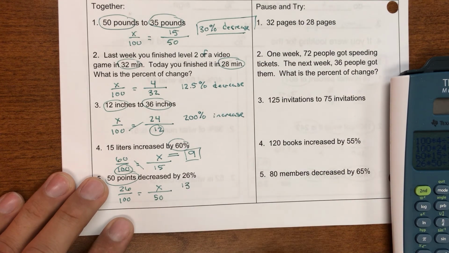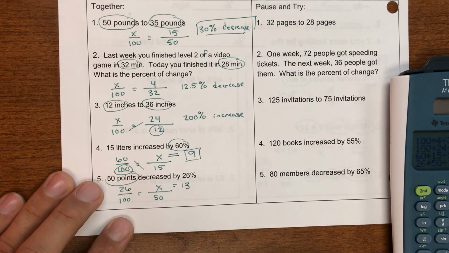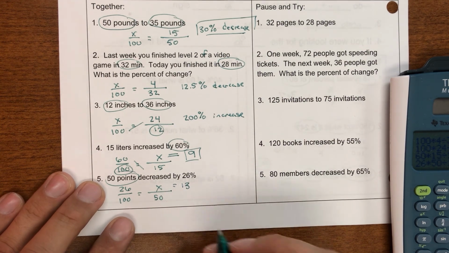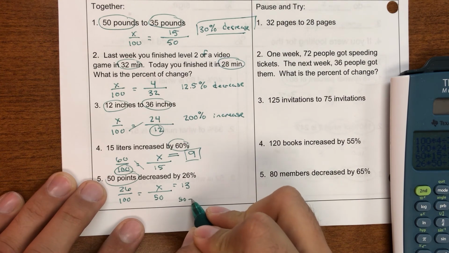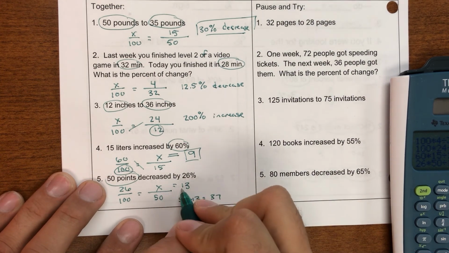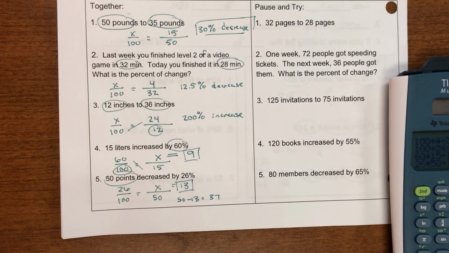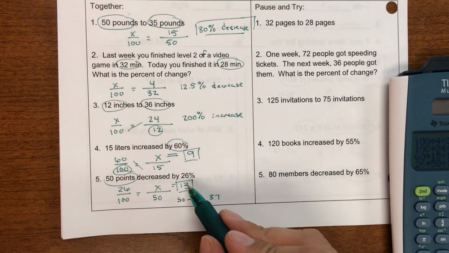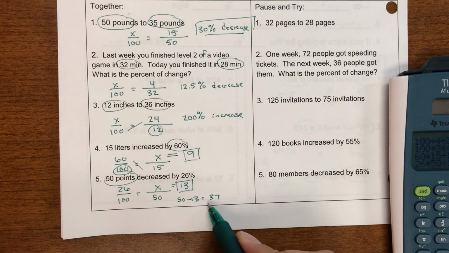So I decreased by 13, which could be my answer. Or maybe it said, so what's the new amount? If I decreased by 13, that means I started at 50 and I took away 13 and I ended at 37. We're going to stick with this because the problem doesn't tell us anything else, but we can use the amount that we changed to figure out the new amount if we needed to.